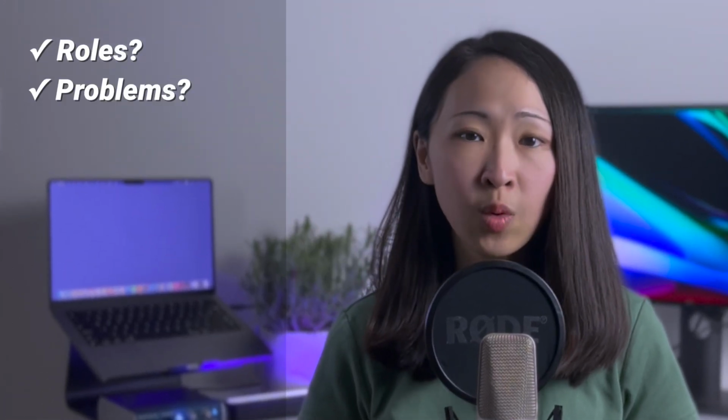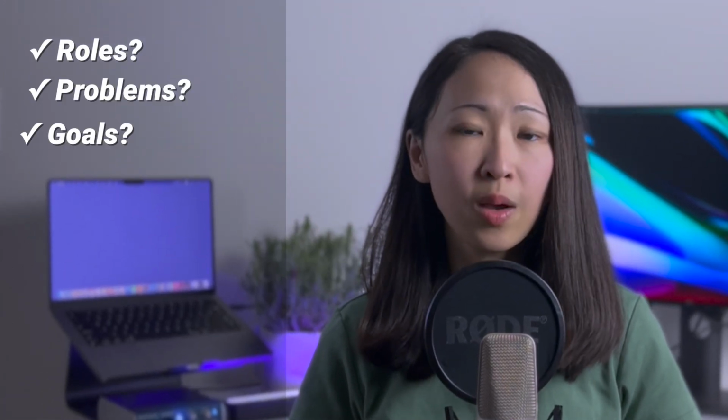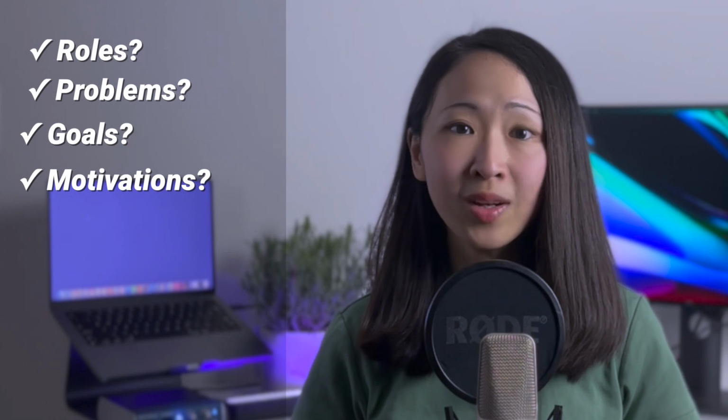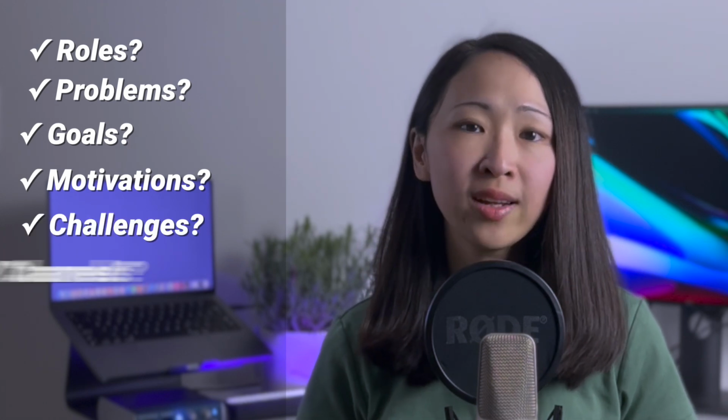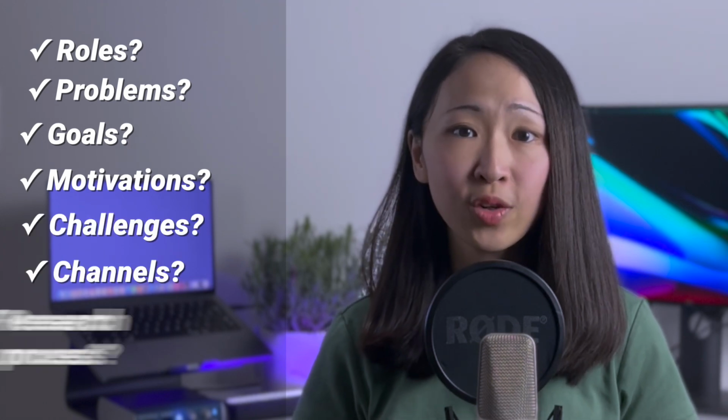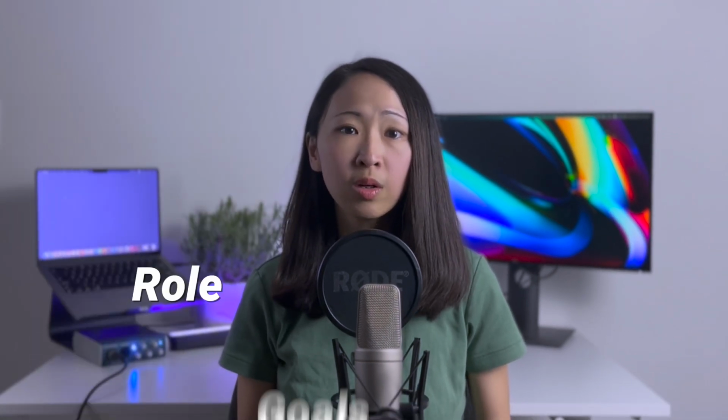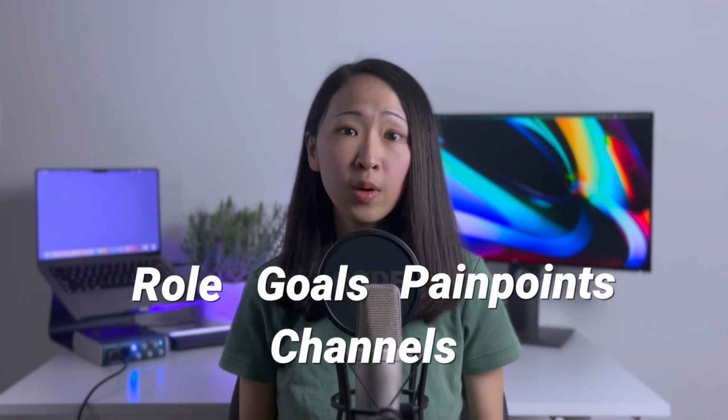And here is some basics that you need to define first. What are their roles? What are the problems that they want to solve? What are the goals? What are their motivations? What are some challenges or pain points? What channels do they use? And how do they research for information or solutions? So there are a lot of questions that you should answer, but I would say that the role, goal, pain points, and channels are the most important ones because that will influence your next step.